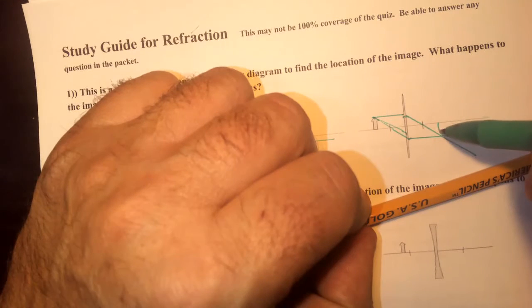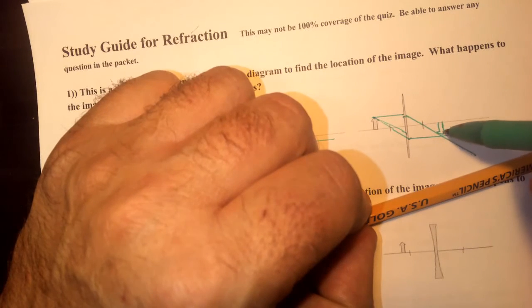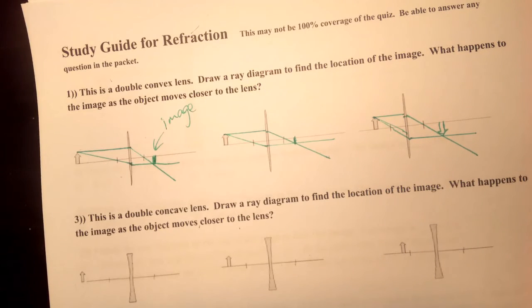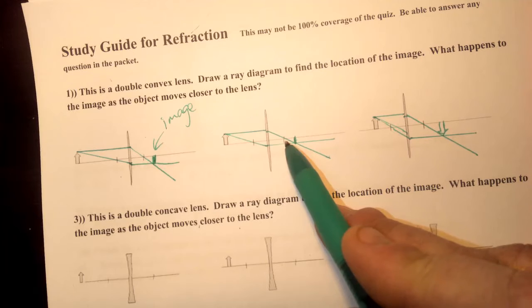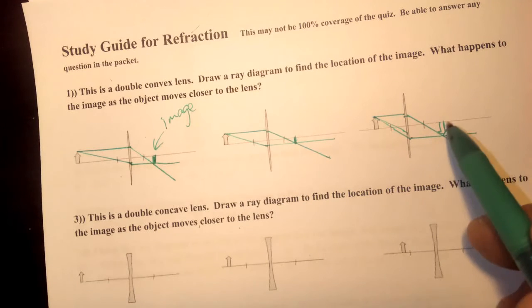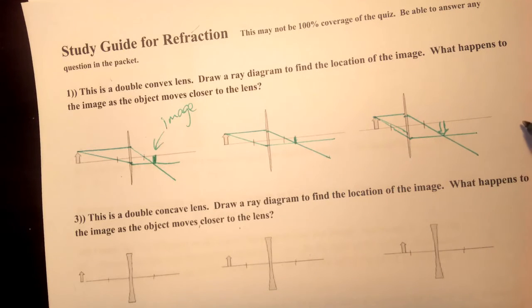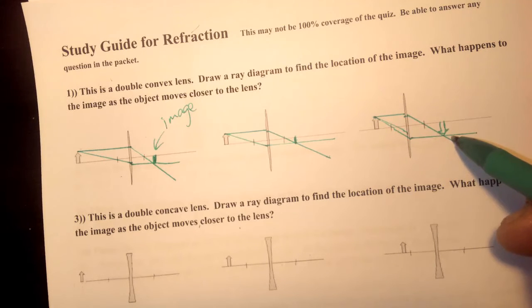And we can see now that the image is definitely bigger than before. And if we measure this, this is not as far as that. So it's farther away from the lens, and it's bigger. But it's still a real image, and it is still inverted.